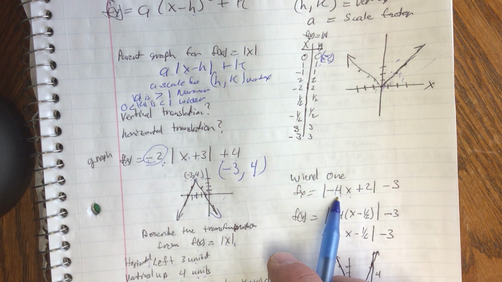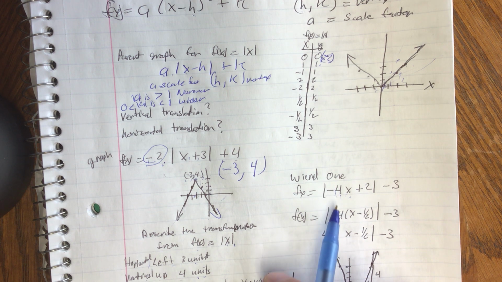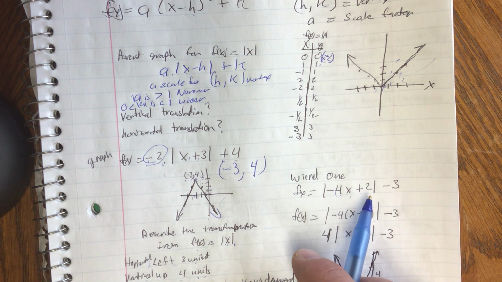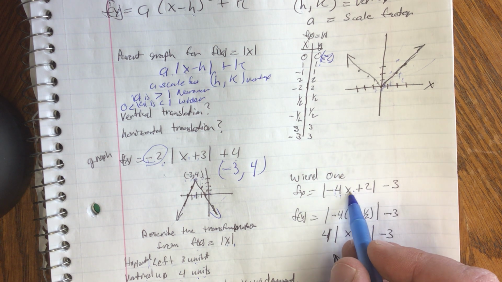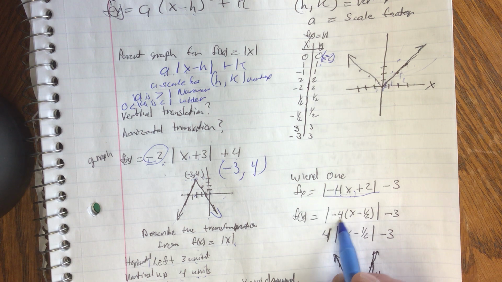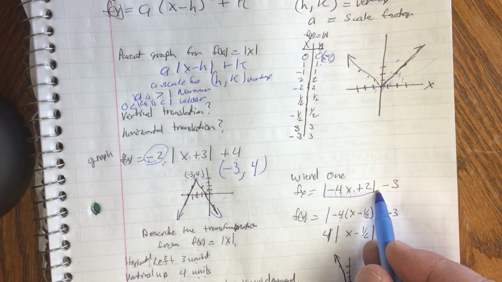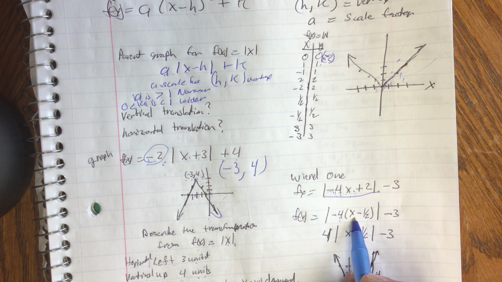So how do we get rid of the -4? Well, the best way to get rid of the -4 is to factor it out. But you can't factor it out of the absolute value right off the bat. You have to first factor it out of this equation. Factoring it out means you divide it out. So I'm going to factor out a -4. That means I'm dividing both these terms by -4. So what's -4 divided by -4? That gives me the x.